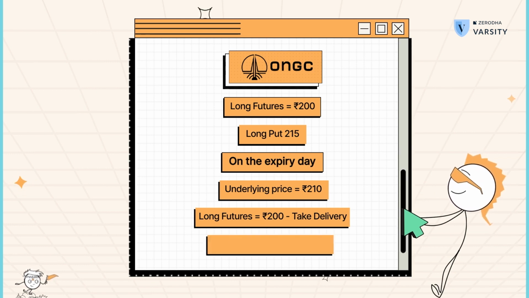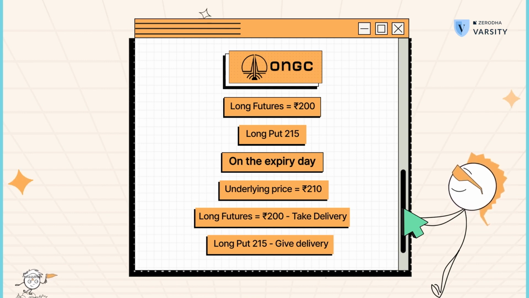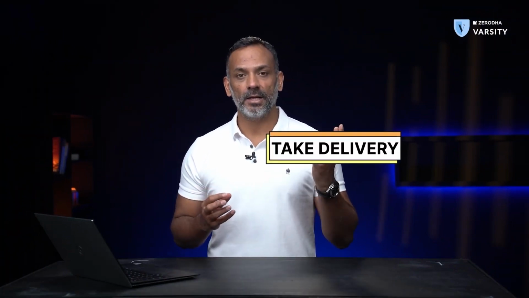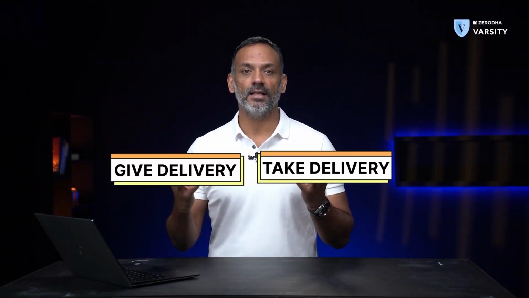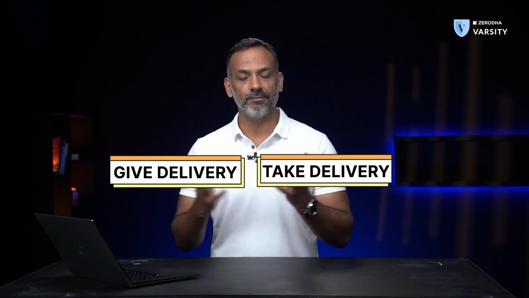On the other hand, I have a long put position which is in the money, which entitles me to give delivery of ONGC. So on one hand, I have the obligation to take delivery. On the other hand, I have the obligation to give delivery. Both these put together, my net obligation is zero. This is a situation where there is an offsetting of positions.